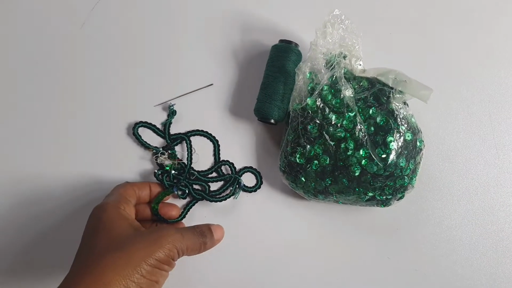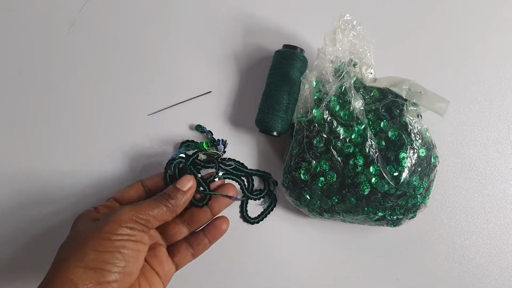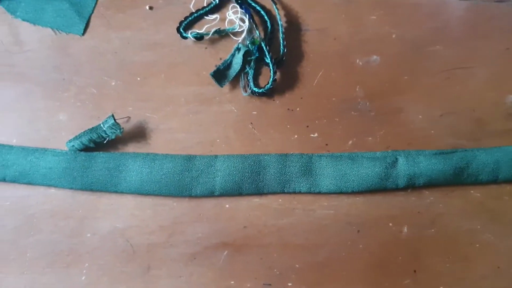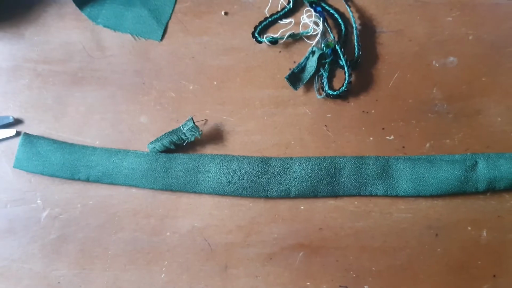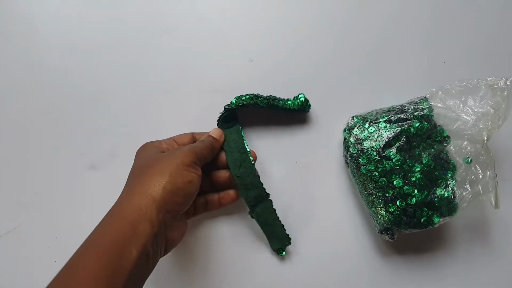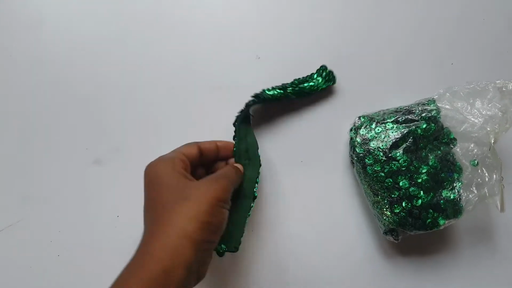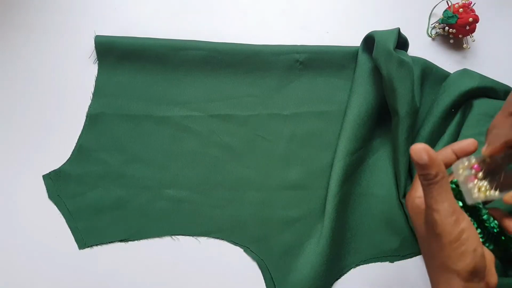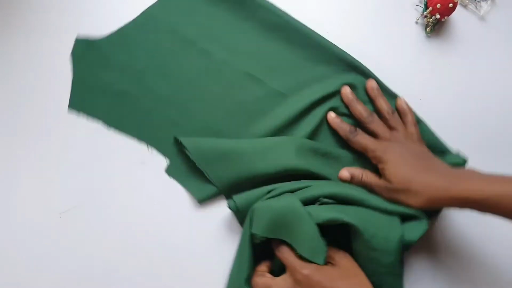Before sewing, I created the neck design because the neck design will be used to determine the pleat length. The first thing, I want to sew the center.